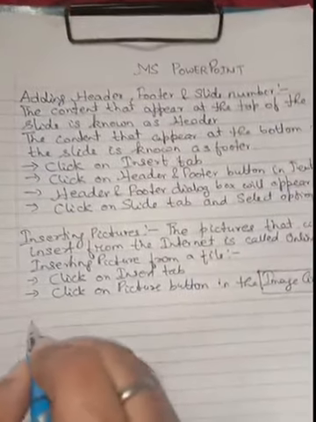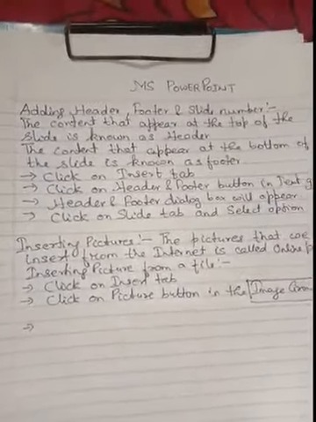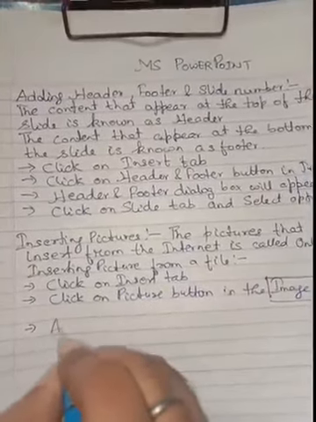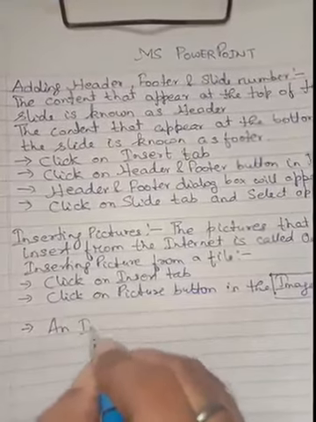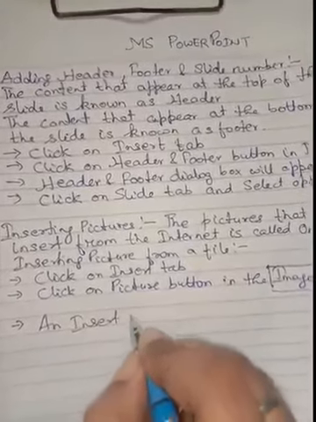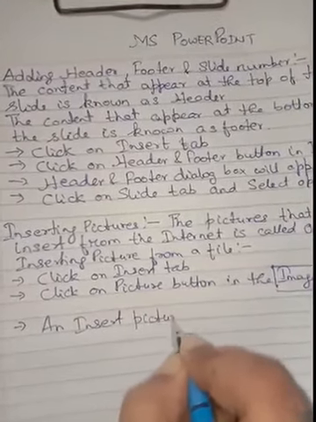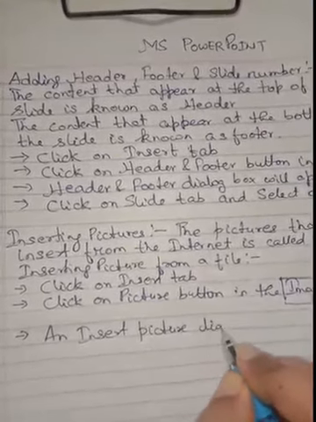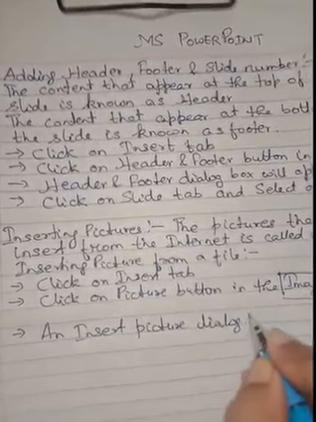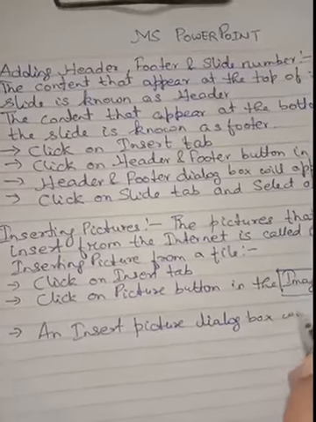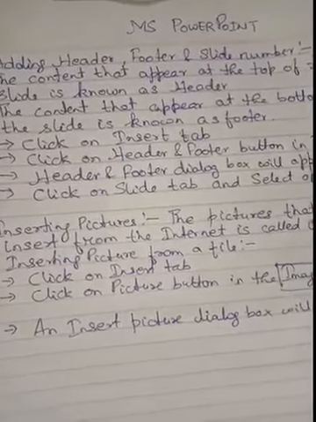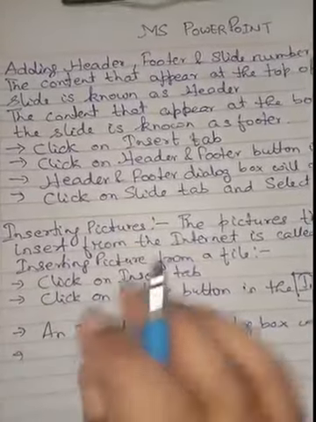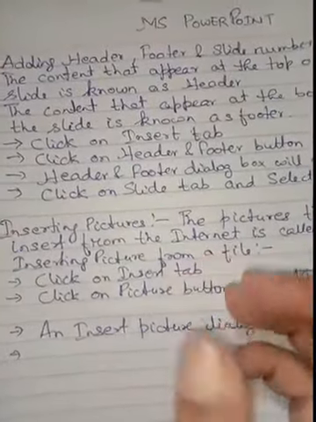Next, the insert picture dialog box will appear, where we have different types of pictures. We can select any of the pictures.